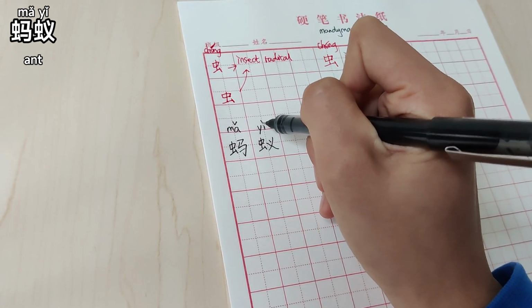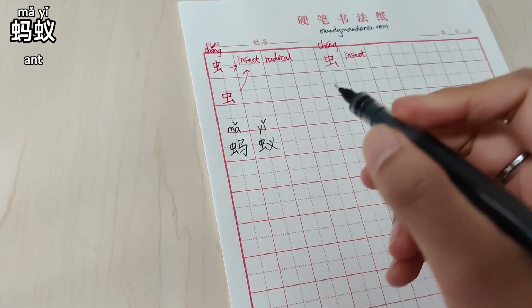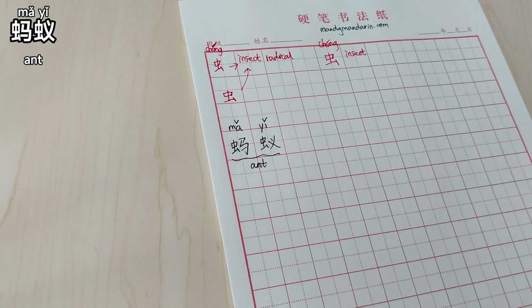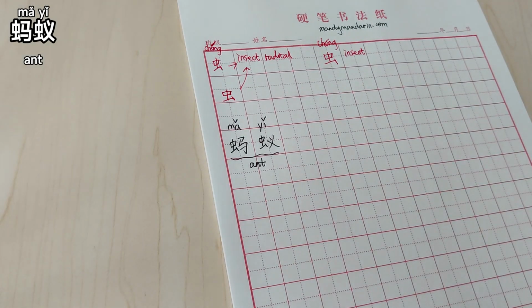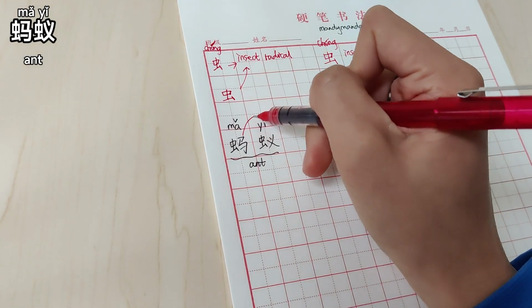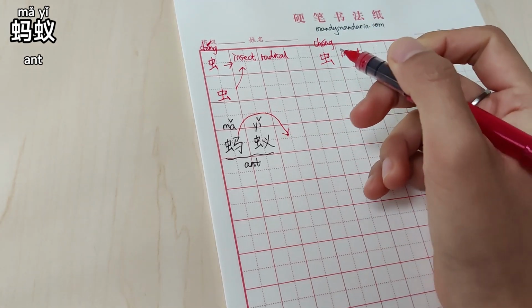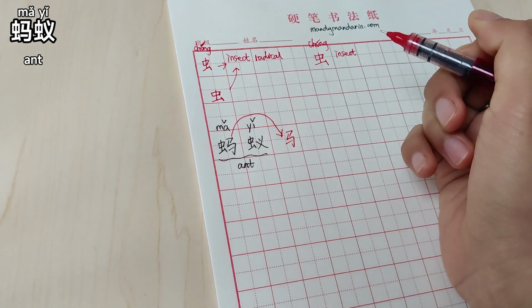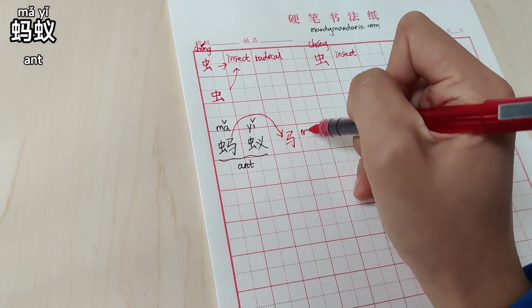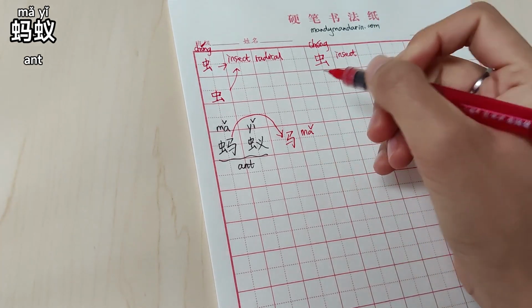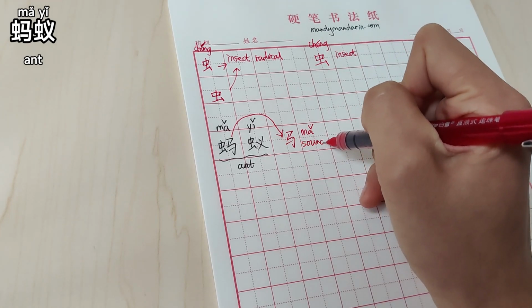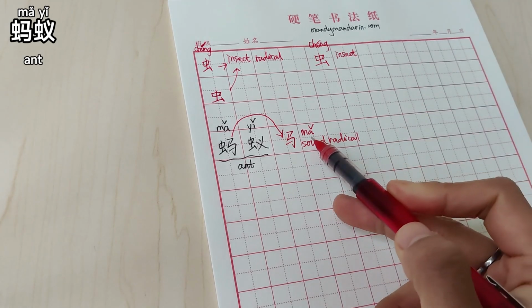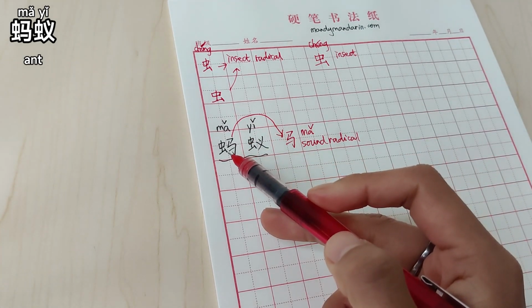蚂蚁, ma yi, ant. And just to let you know, the right part of the 蚂, this one, this is the 马. Obviously, it serves as a sound radical to it. It gives the ma sound to the 蚂.